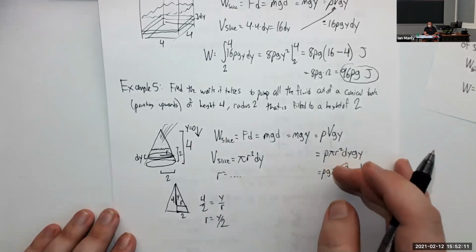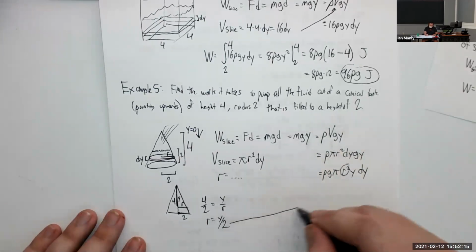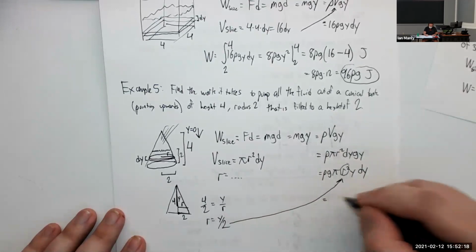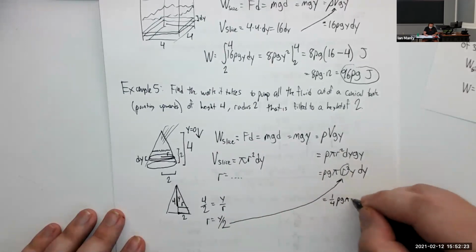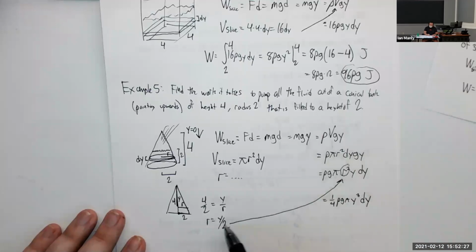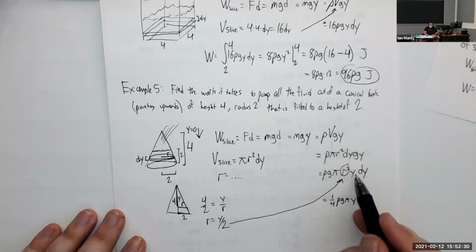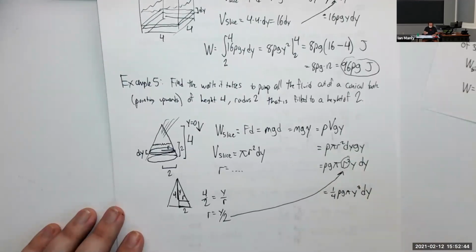So sometimes we need to use similar triangles for other problems besides the volume ones. So armed with that knowledge, we can put that in here. So we have 1/4 rho g pi y cubed dy. Remember, I'm squaring this, so I have y squared times the y we already have, which is y cubed. And then I'm squaring the 1/2, giving me a 1/4 here. And now everything is right with the world because we have all of these constants and then we just have y's here. So now we're good to go in terms of the integral.